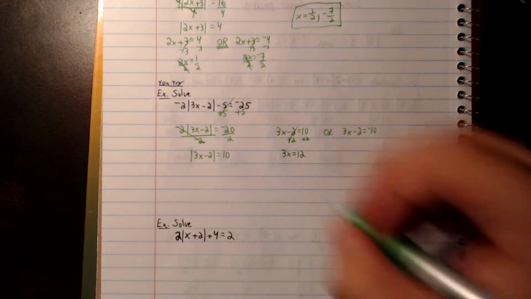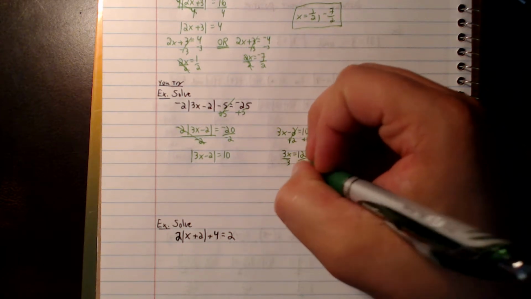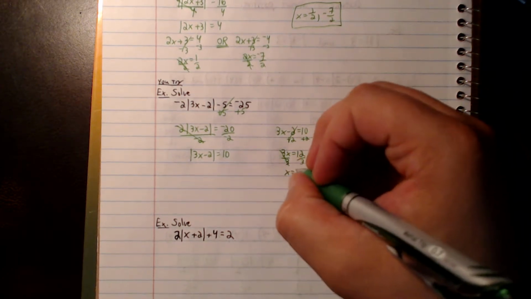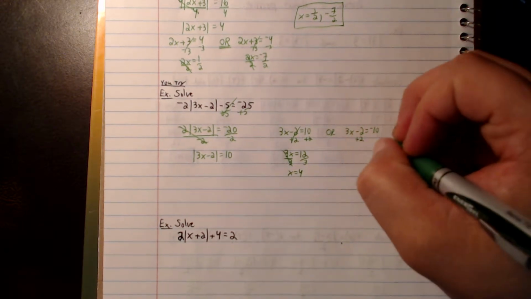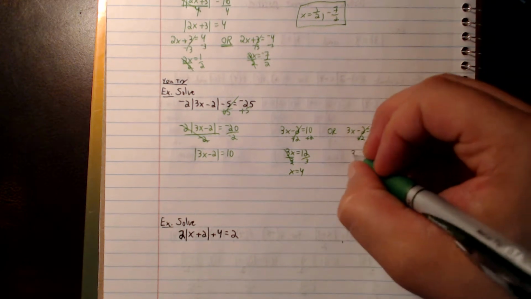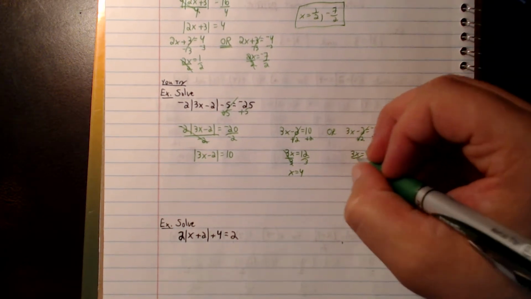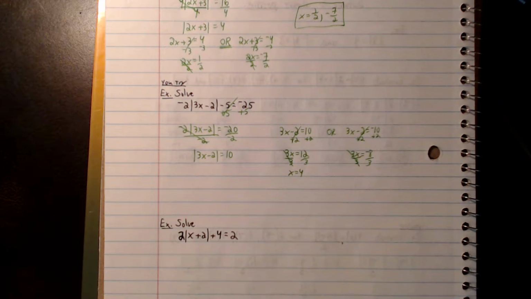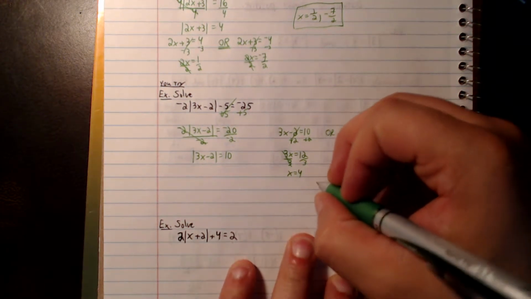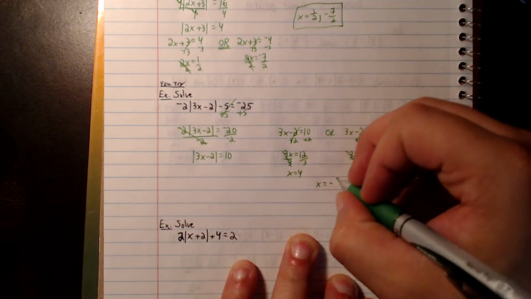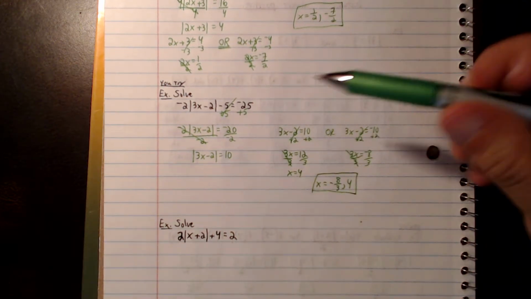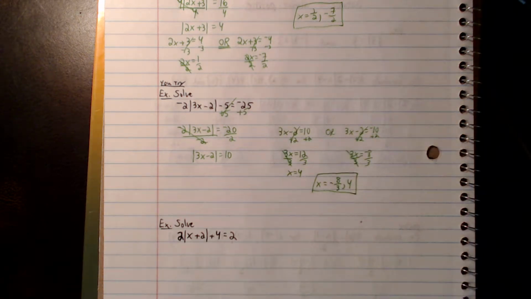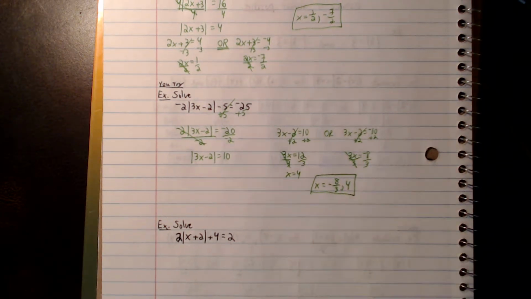Add 2 to both sides, gives us 12 on one side, divide by 3. We get x equals 4. Over here, if I were to add 2, 3x equals -8. That can't reduce. So our solutions here is we could have either -8/3 or 4 will both satisfy our original equation. Hopefully you didn't worry about that fraction, because fractions show up a lot.